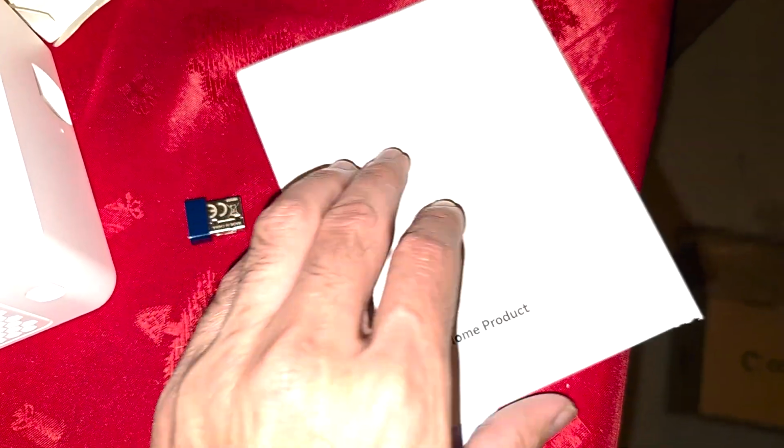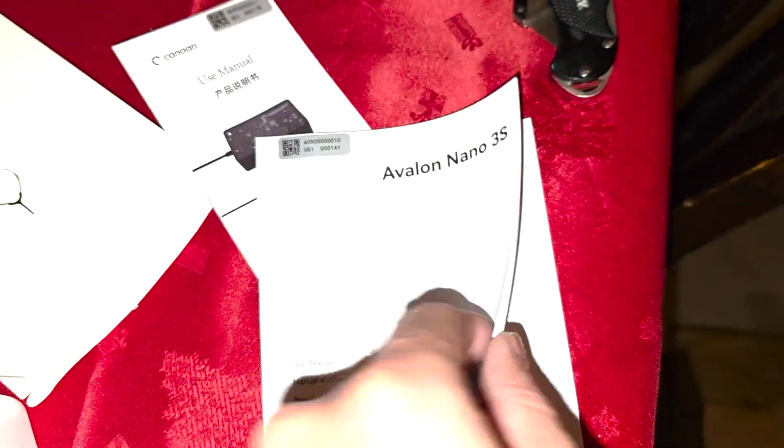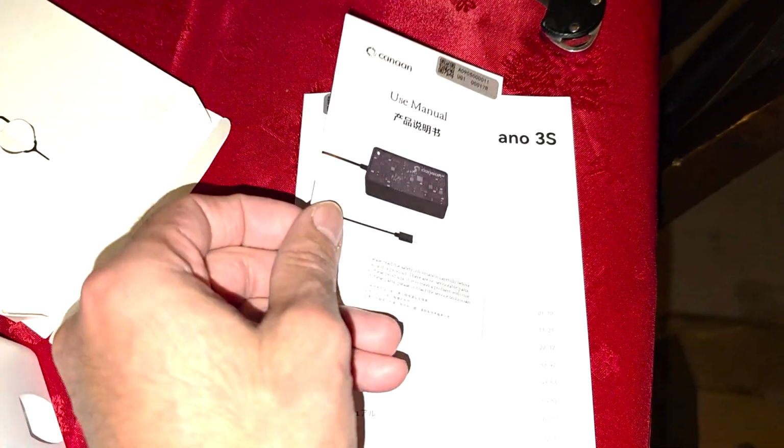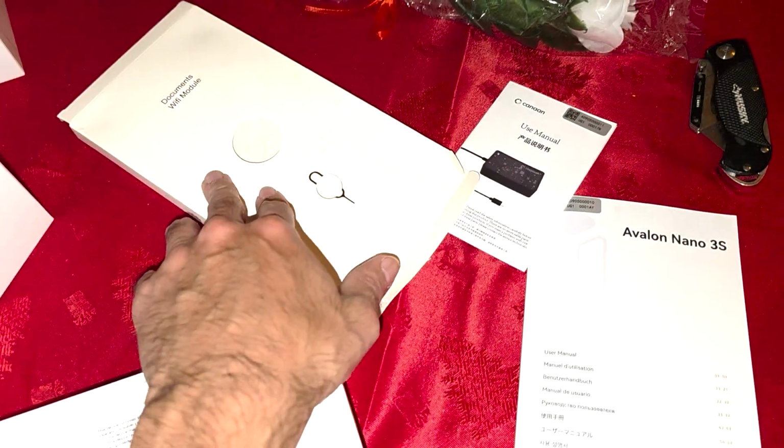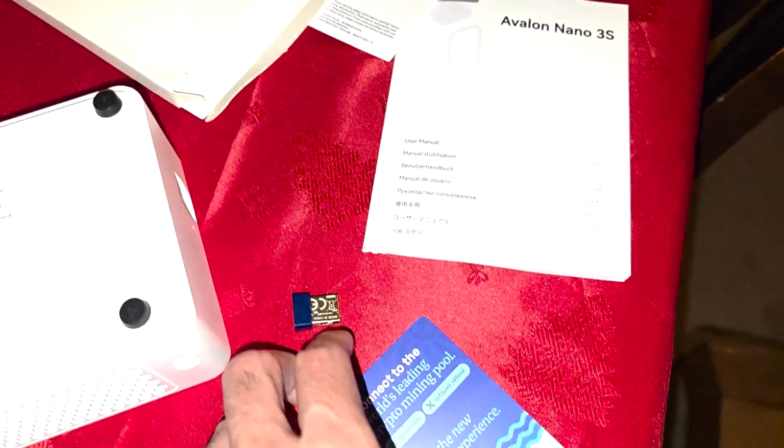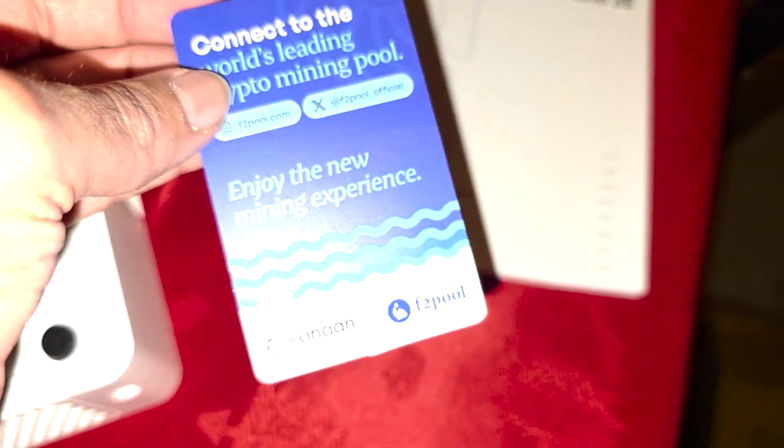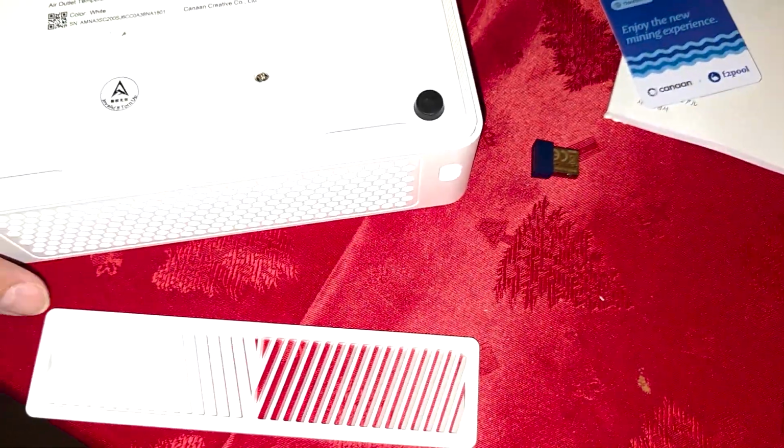Another thing was a full-on product homepage or product pamphlet. So not just a quick start guide, user manual, but additional information inside this booklet or case right here. And then, of course, a little bit of marketing, not only from Canon, but one of their partner pools that is inside here as well.